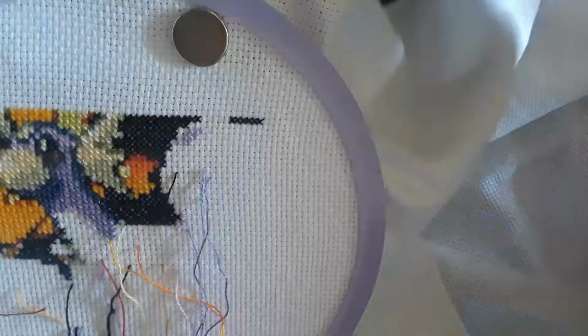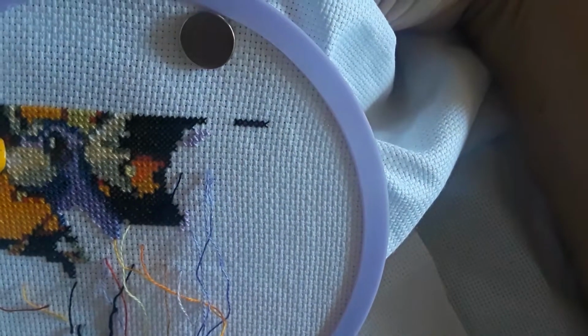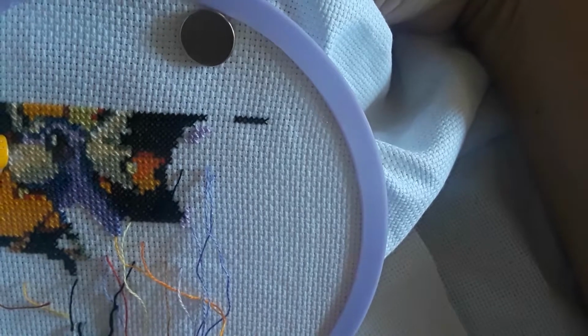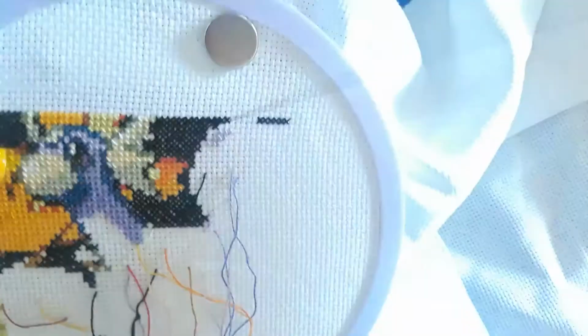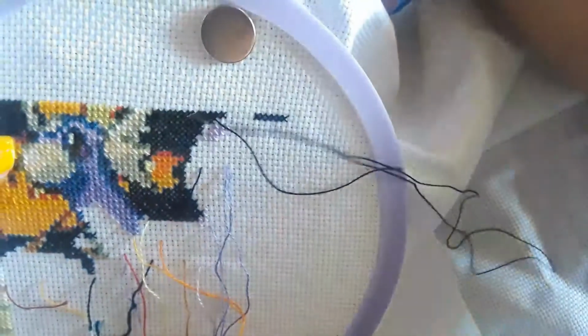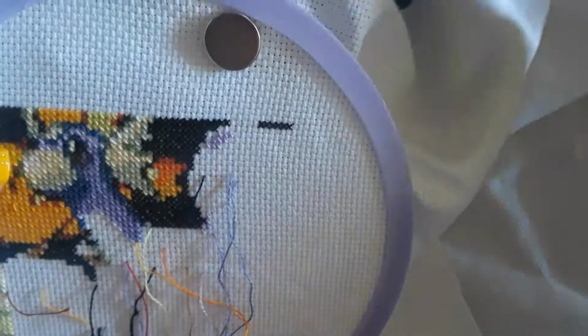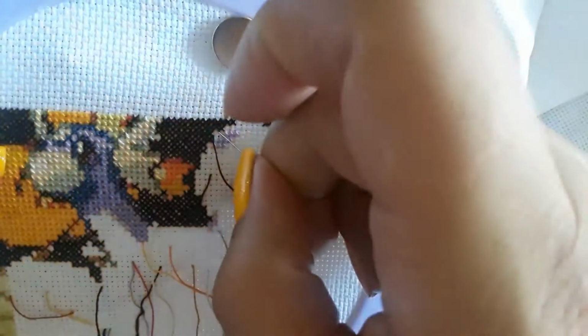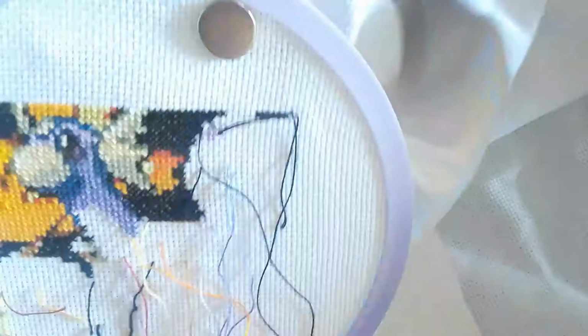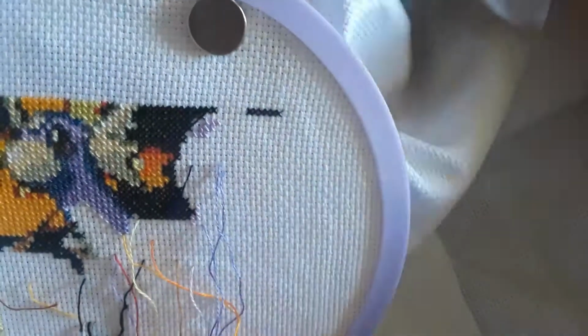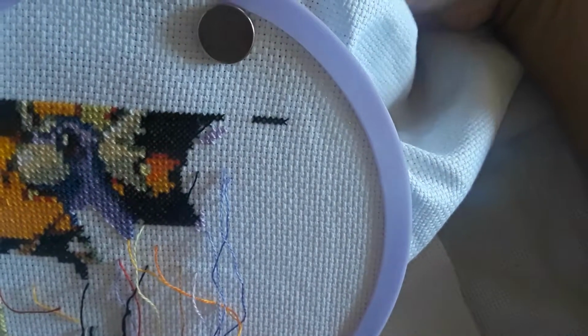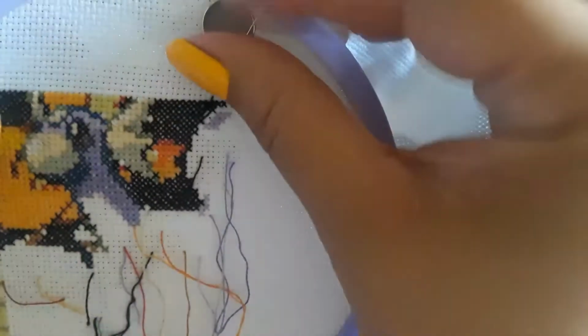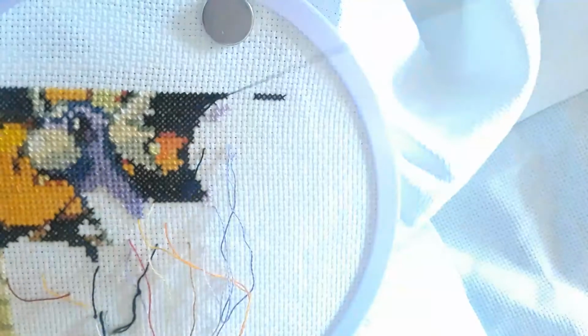Another reason why I don't use specialty threads, is because I don't have a project that's called for it yet. But I'm happy with DMC. I don't see anything wrong with it. It's affordable, and there's a variety of colors, and I just don't see any issue with it. So I use DMC floss.